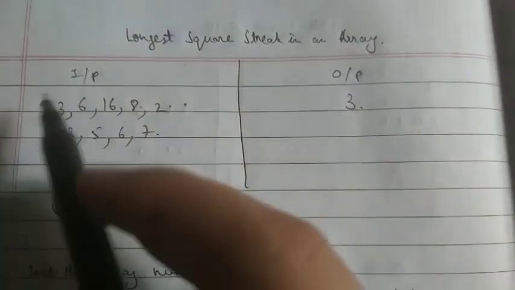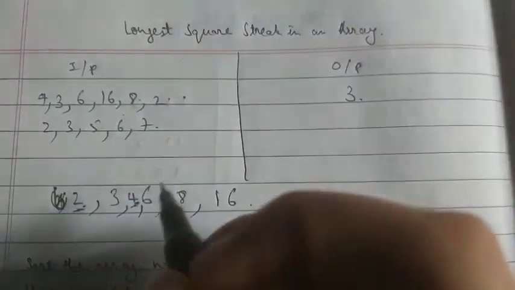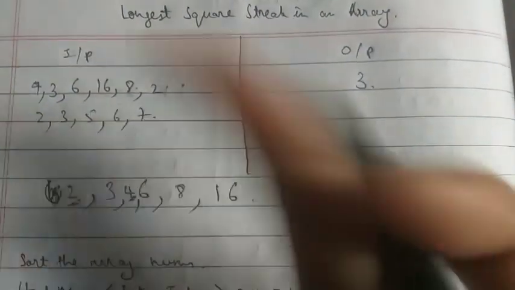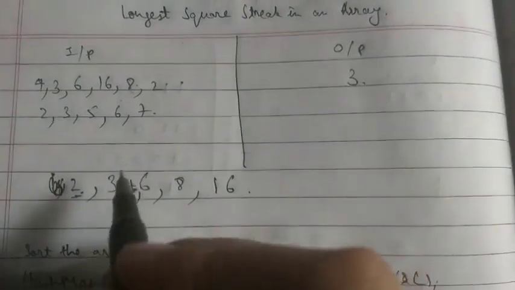In this video, I'm going to discuss the longest square streak in an array problem which occurred in today's Leetcode contest. It states that you're given an array and you have to first sort it and check out the subsequences where the next element is the square of the previous element. So yeah, you have to find out the longest such subsequence.